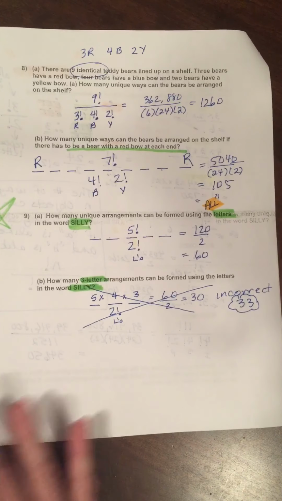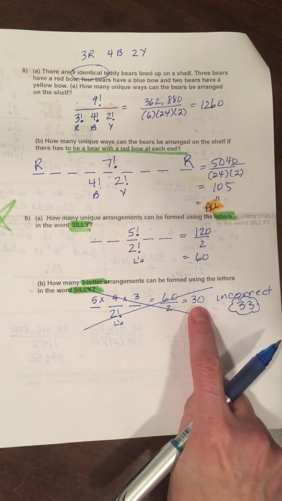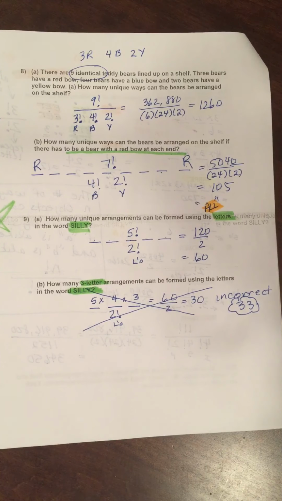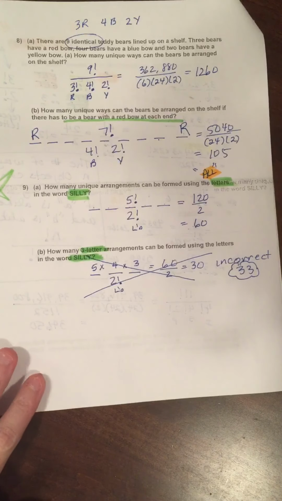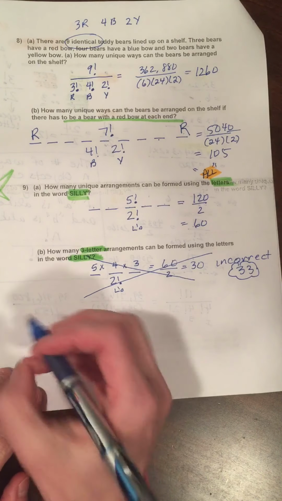What? I got an answer of 30, and I'm being told the answer is 33? How come? Well, let me show you. You've got 3 different options actually here, 3 different cases, as I'll call them.